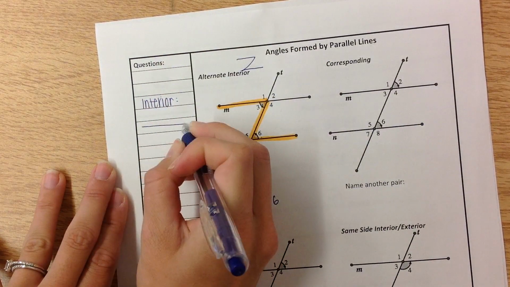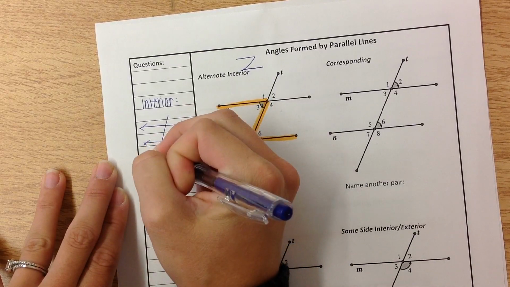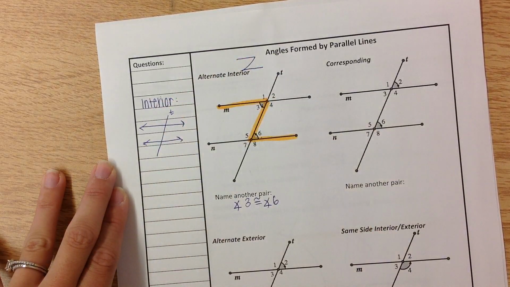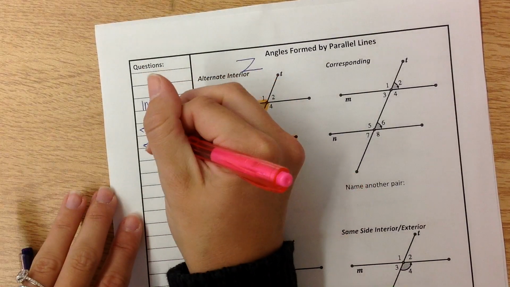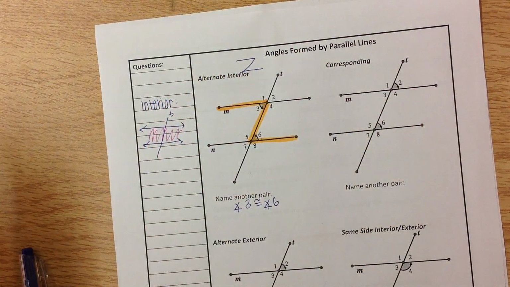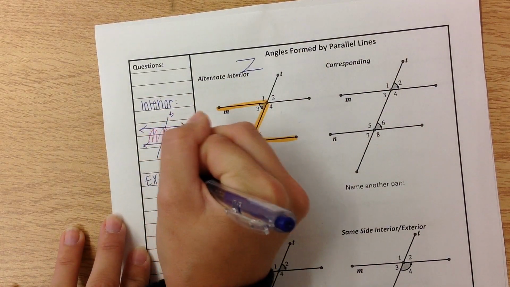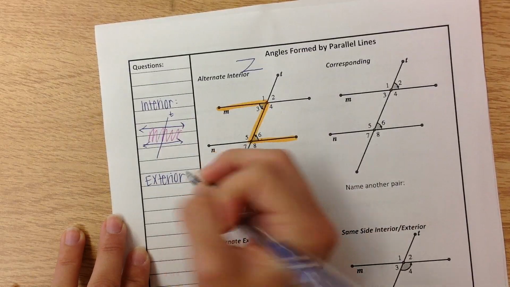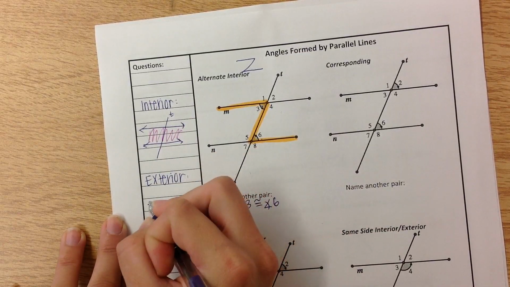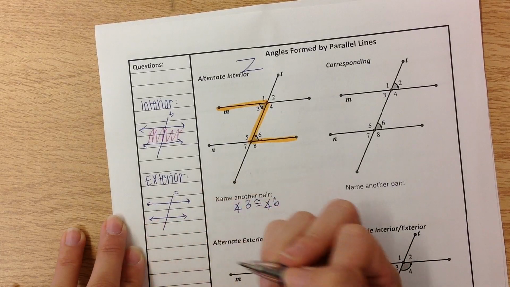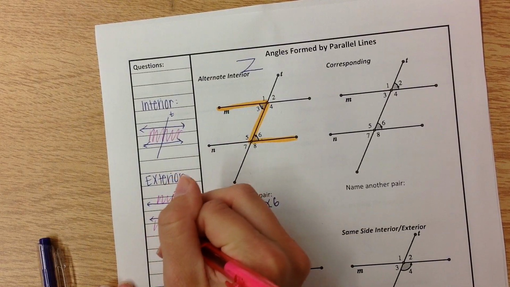So if we have lines that are parallel, and we have a transversal, that transversal is called T. Interior means that you are on the inside of those lines. If it were exterior, and we had the same exact picture, again with a transversal called T, exterior would be anywhere on the outside of those parallel lines.